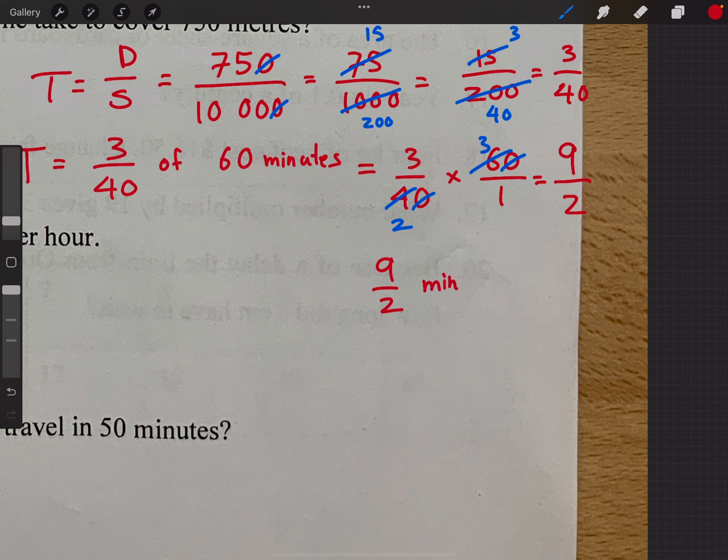Question 9. Aaron ran 500 meters in 100 seconds. Find the speed in kilometers per hour. Okay, so I'm going to write his speed here. 500 meters. He ran in 100 seconds. Now I want to find his speed in kilometers per hour. So I want to get to an hour.